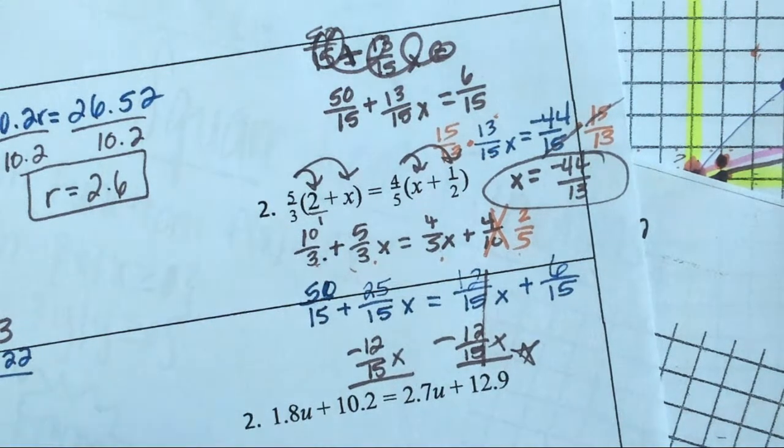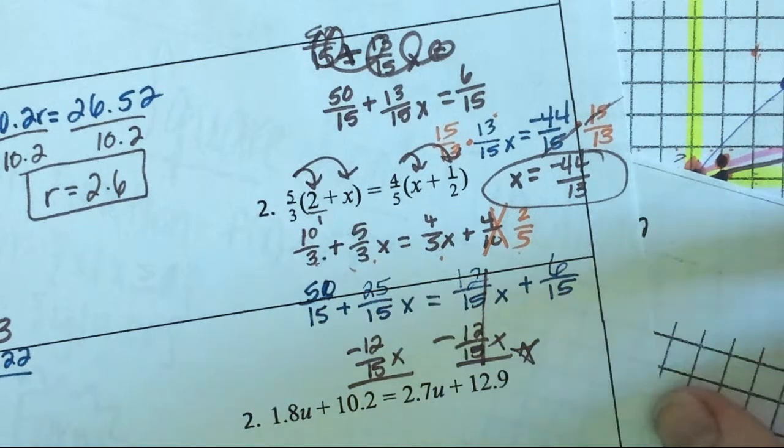Are there any questions about the bell ringer? No. Okay, well, I'm done talking about quadratics. What's to do tomorrow?